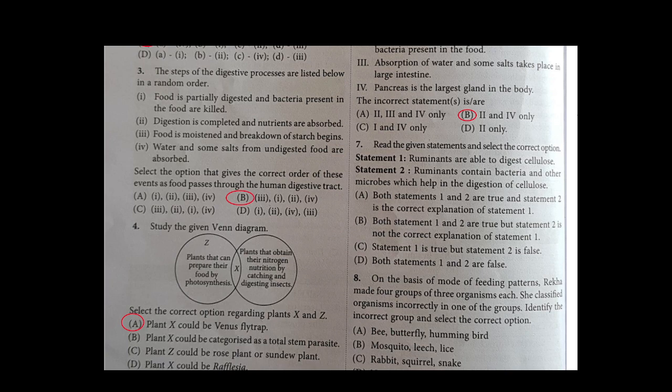Now, what does the seventh question say? Read the given statements and select the correct option. Statement 1 says ruminants are able to digest cellulose. Statement 2 says ruminants contain bacteria and other microbes which help in the digestion of cellulose. After going through these statements, we find that option A is correct, which says that both statements 1 and 2 are true, and statement 2 is the correct explanation of statement 1.